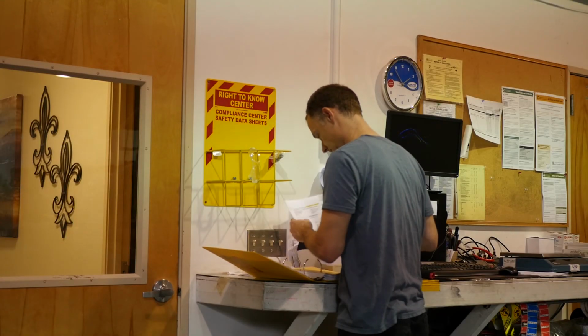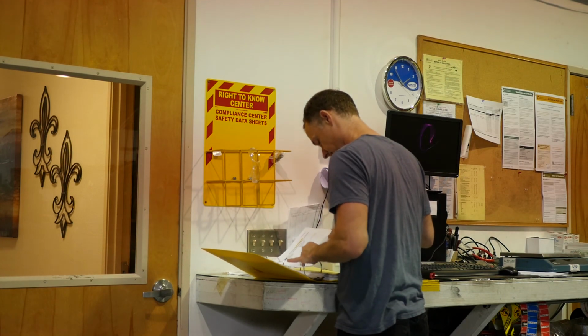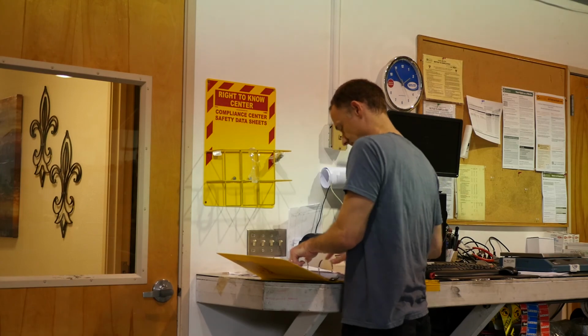Now, you've probably seen those yellow safety data sheet binders or the right to know centers that people put on a wall. Those are really helpful for having people informed as to where the safety data sheets are, but they're not required. Really, you just want to go with a method that's easiest to communicate to the employees and that also makes the sheets most available to them.